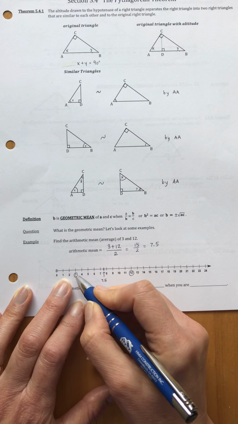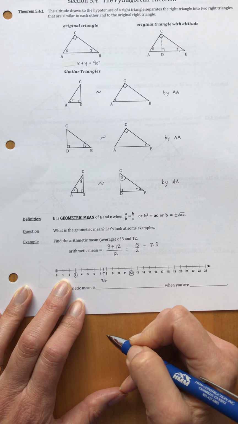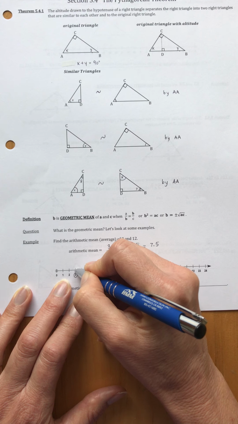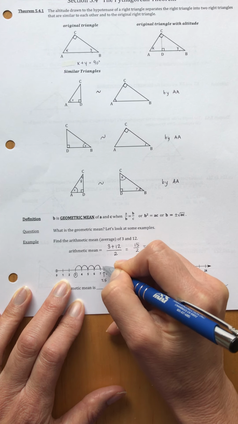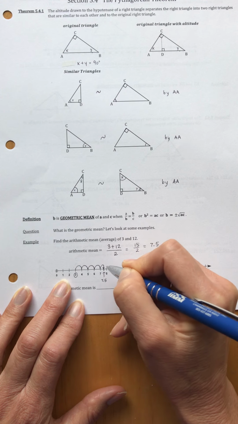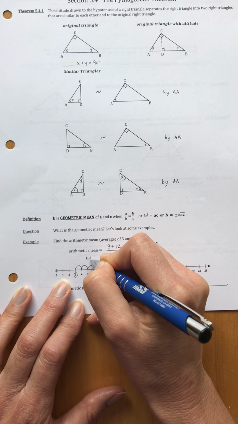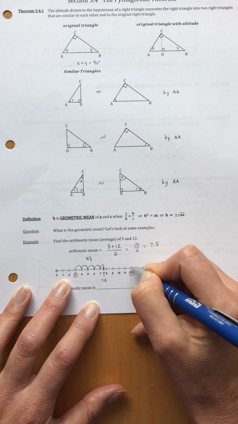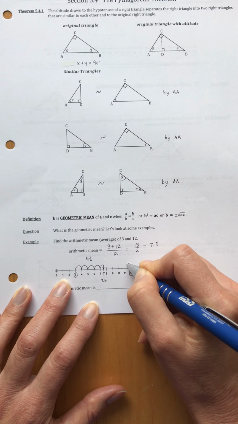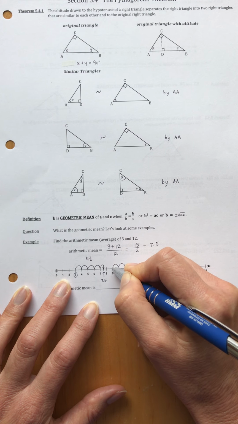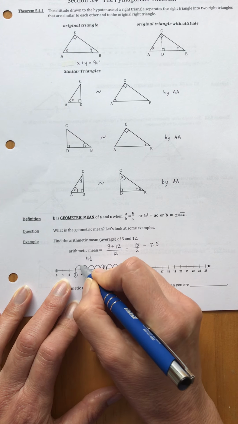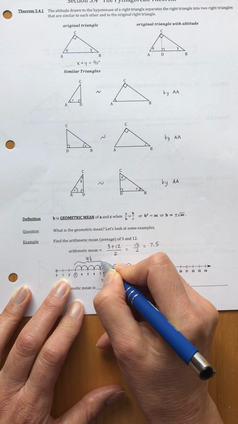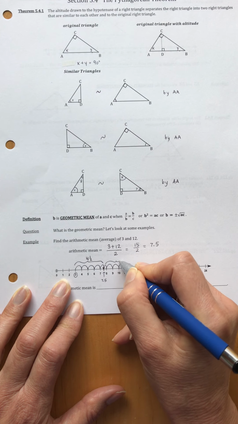So when we move from 3 to 7.5, how many are we going? 1, 2, 3, 4 and a half. So that's 4.5 units that way. We start at 12 here and move towards 7.5. 1, 2, 3, 4.5. So let's call this 4.5 and this 4.5.